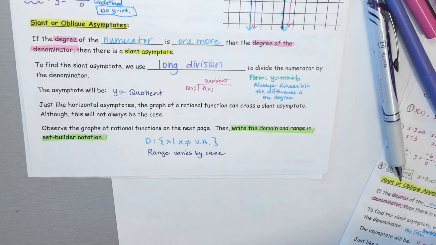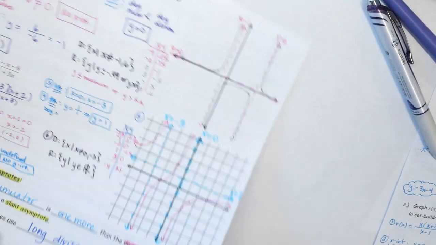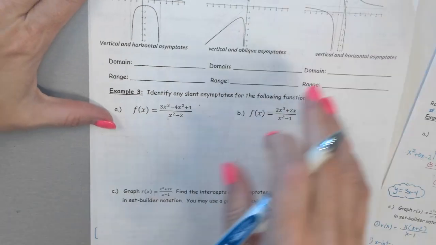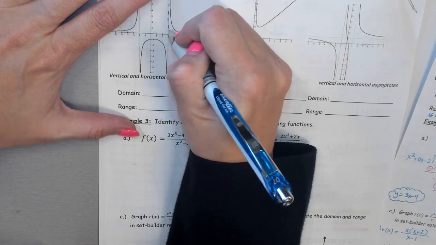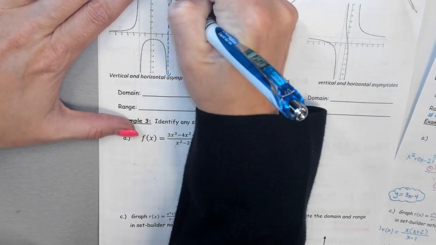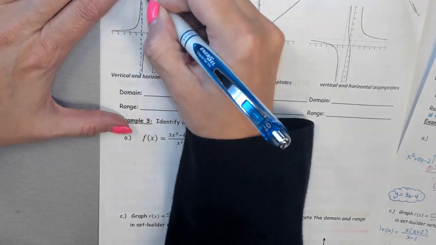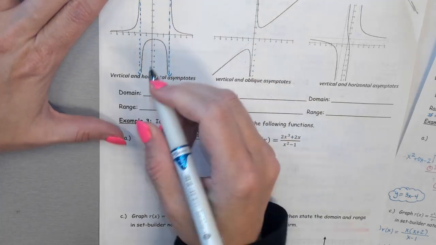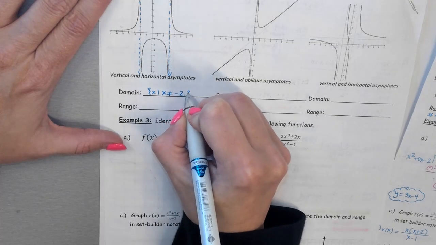So if we are excluding the vertical asymptotes, let's see where they are on the graph. For our first one here, they lightly put these in with a line. We're going to make those more noticeable with the proper notation of the dashed line for the asymptote. This crosses at 3, this crosses at -2, so our domain is going to be x such that x cannot be -2 or 3.